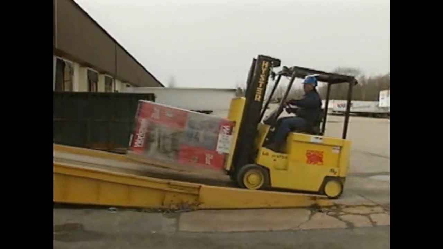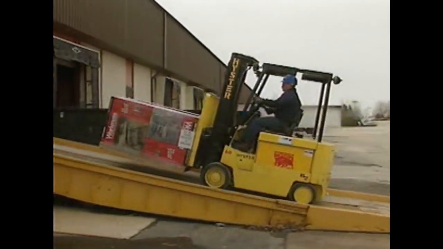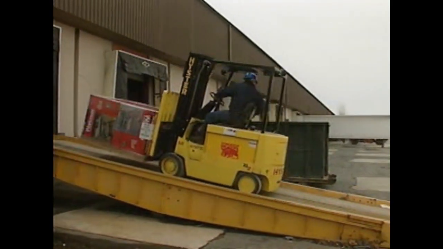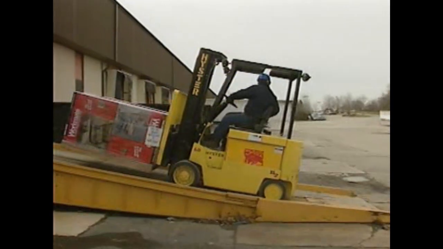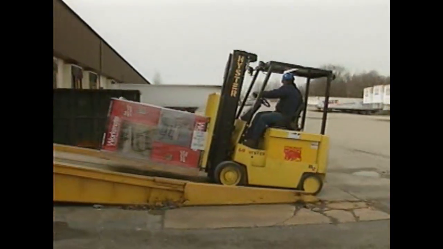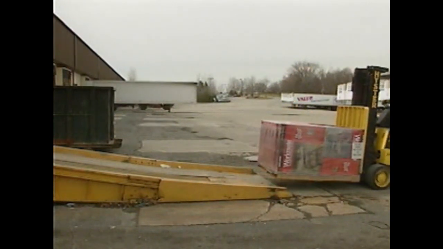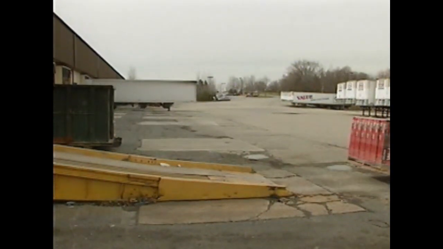A loaded forklift is more stable when it's driven forward up a ramp and backed down. In other words, keep the load pointed up the slope. This way, the effects of the slope and the weight of the load are counterbalanced, so the center of gravity remains within the stability triangle.